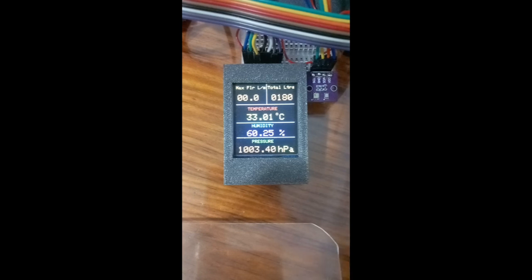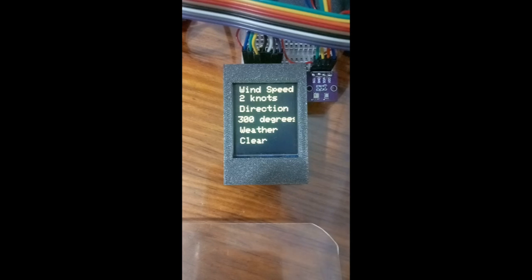Here you can see the other things from the BME sensor, which I have to mention that I bought from AliExpress for about €1, and the TFT screen for about €2.5.